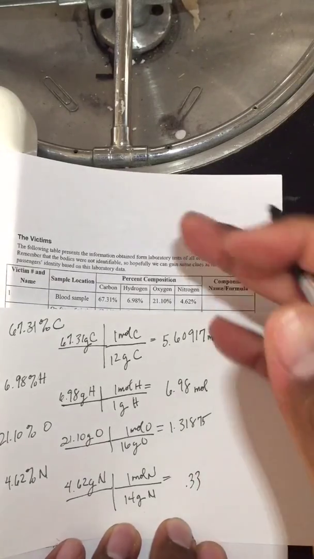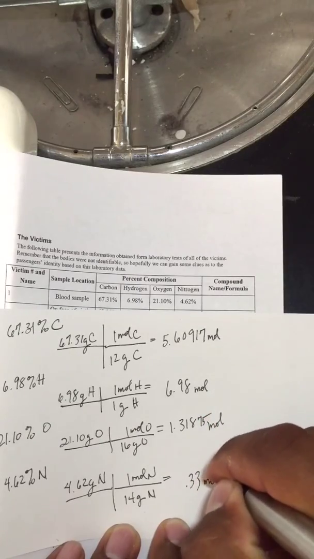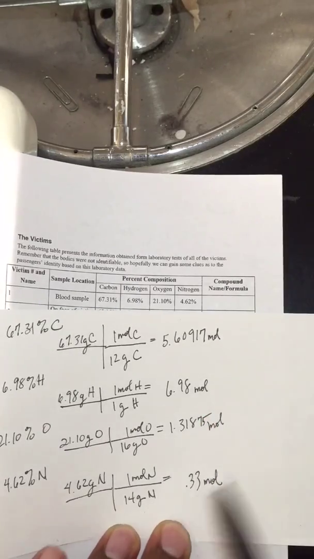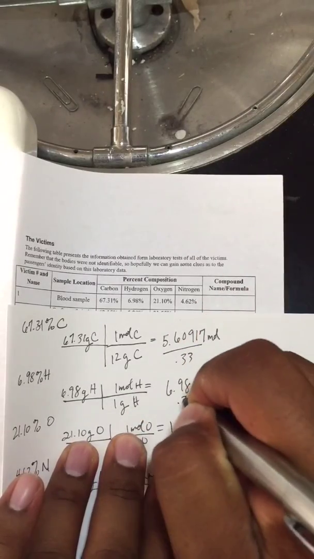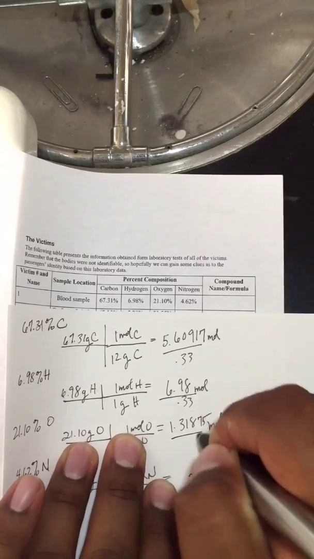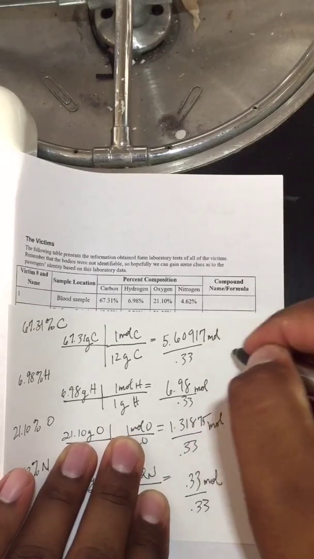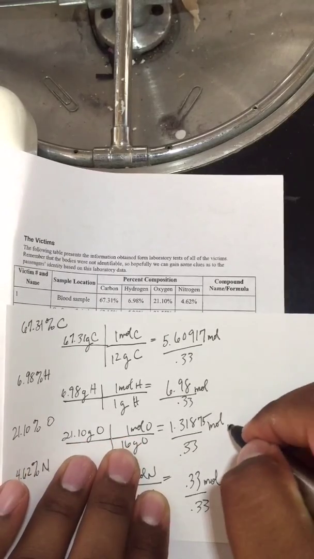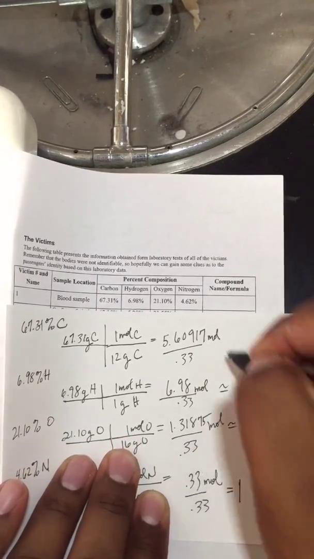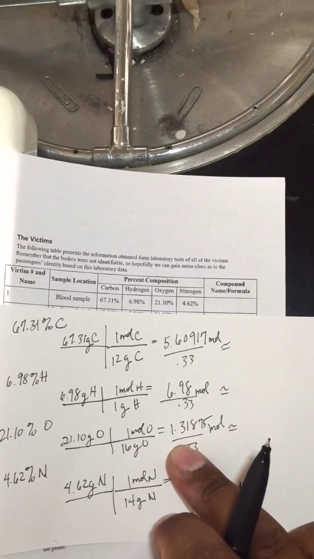So you look through all these moles and find out which one is smallest. The smallest one is this one, so you're going to divide all of these by 0.33. And see what we get. Here we know for a fact that we're going to get exactly 1. And all of these are going to be approximations. Our best interest here is to find the whole number. That's what we're after, a whole number, because this is a ratio.